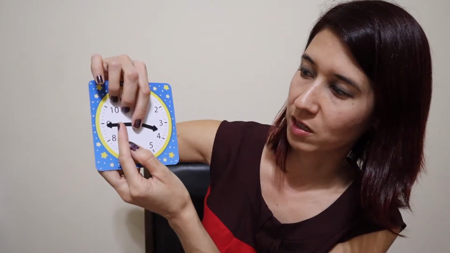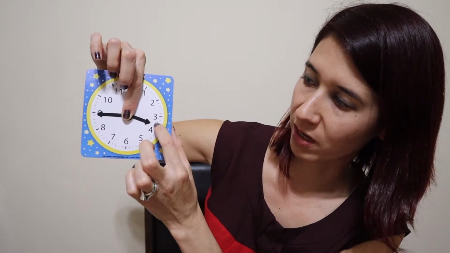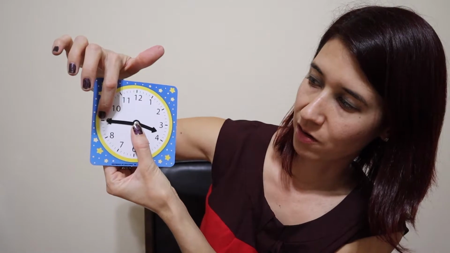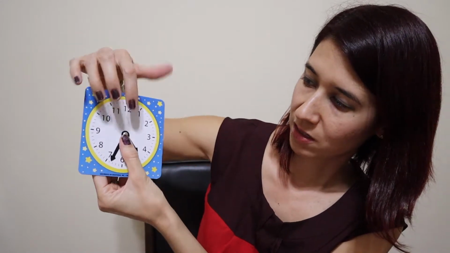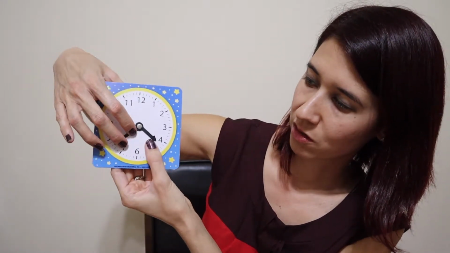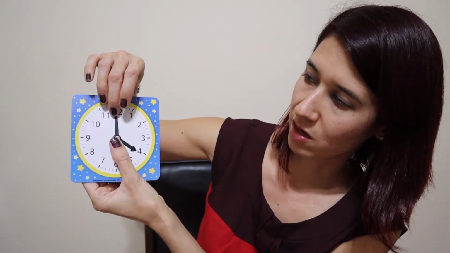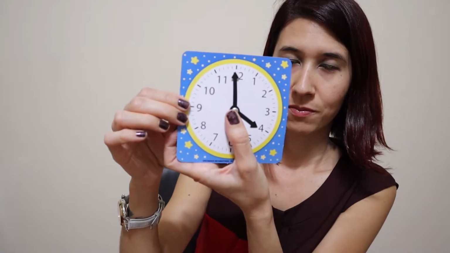So actually it will be after the 3, but it is still closest to the 3. And then here would be 45 because when it's going to go closer to 4 o'clock, this is going to move closer to the 4 and then like this.